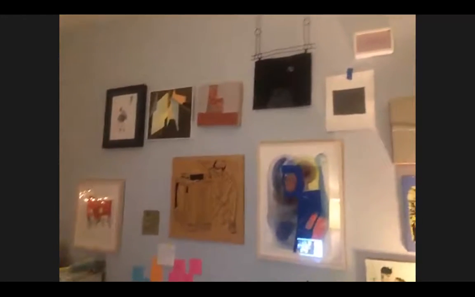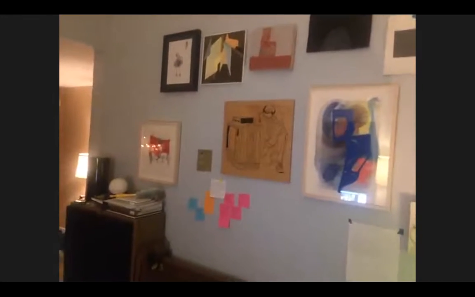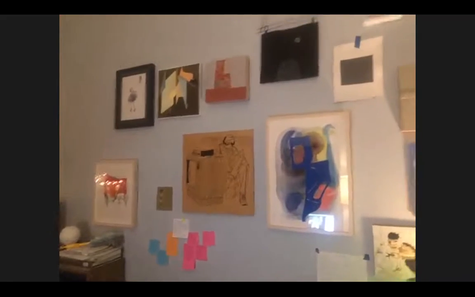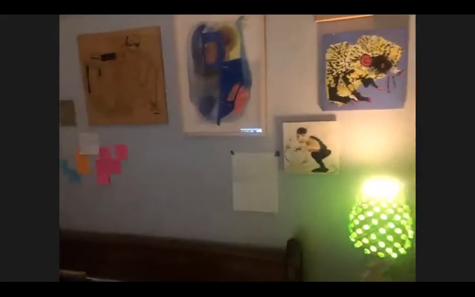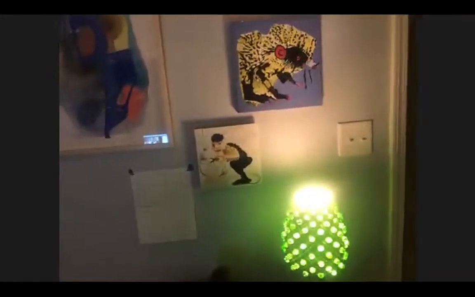So I just want to run through. These are works that I've gotten either in trade from former studio mates. A couple of these are from former students. So I just want to go through a couple of principles of composition. Composition, of course, being the arrangement of elements within a frame.